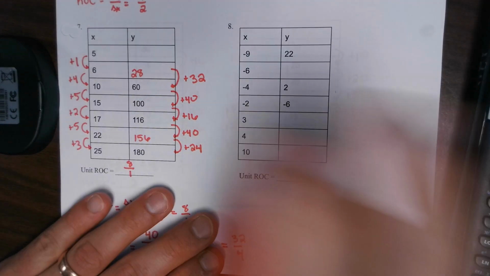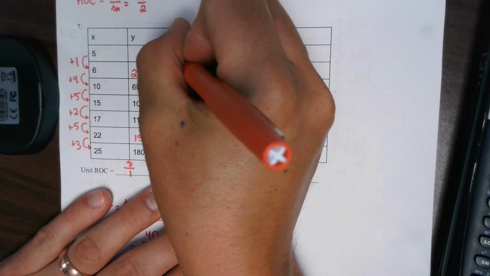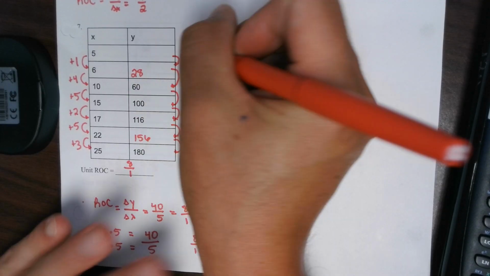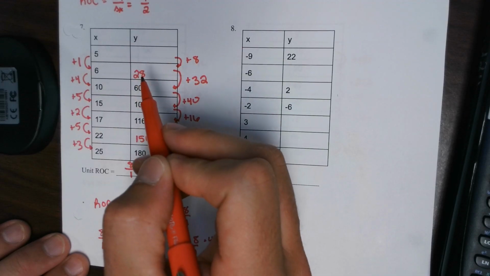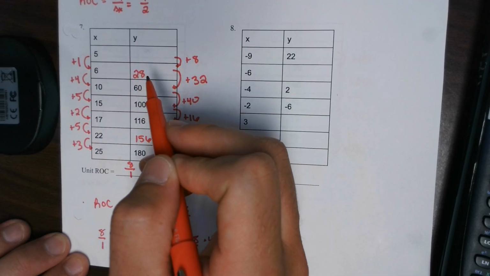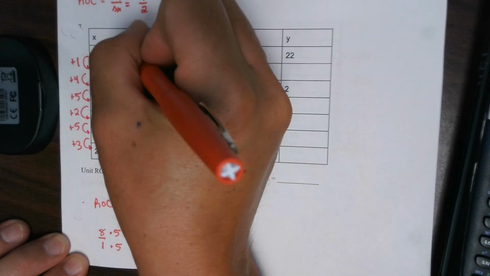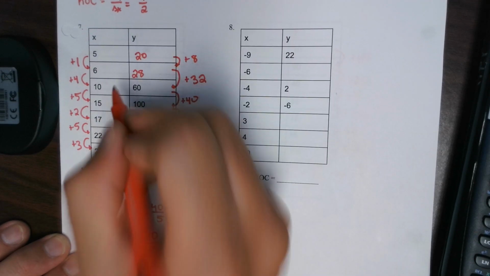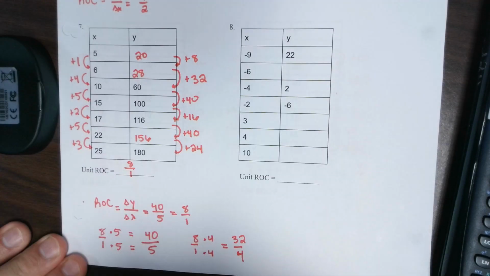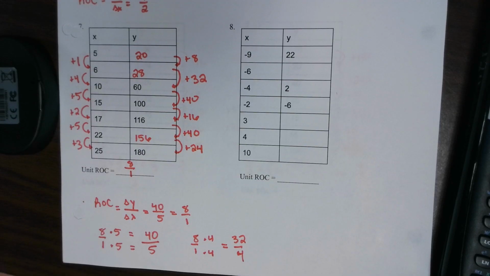So I know that whatever number we put here, I need to add 8 to it. So add 8. So what number plus 8 is 28? Or 28 minus 8 is what this number needs to equal, and that's 20. So 20 plus 8 is 28. And now our whole table is filled out.